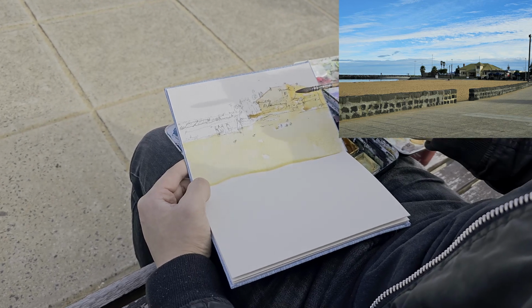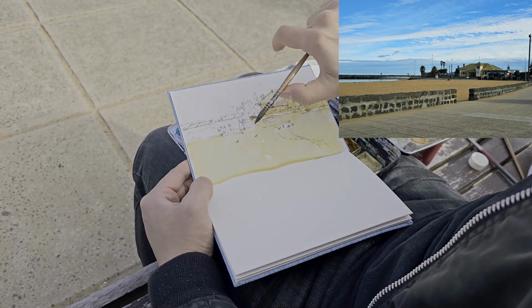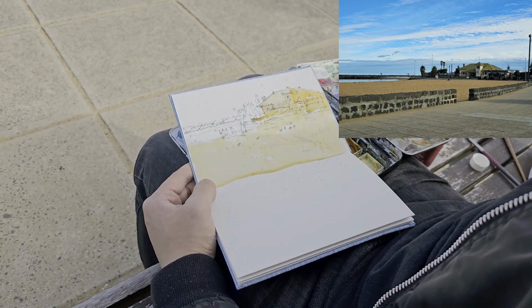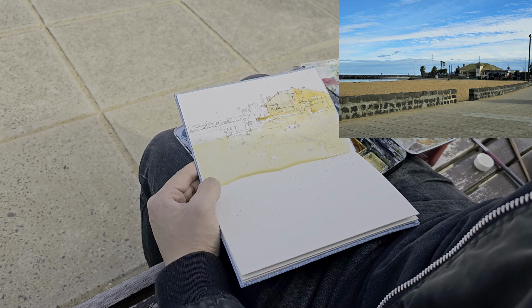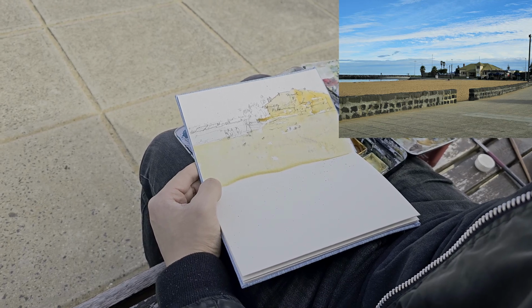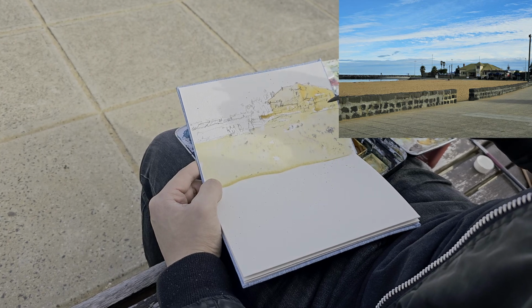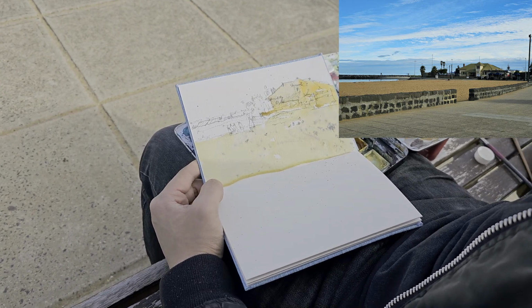paint through here, just to get in some inconsistencies. I don't even know what color this is. I've just got some leftover paint on the palette from before, so flicking a bit of that creates a little bit more interest.